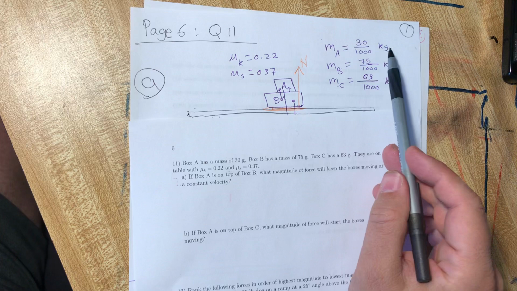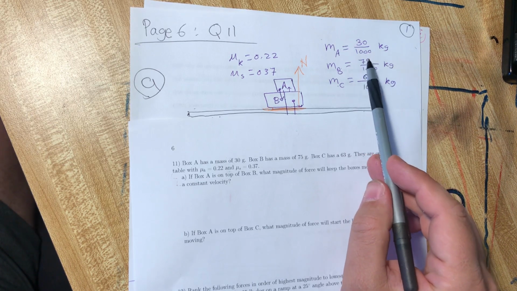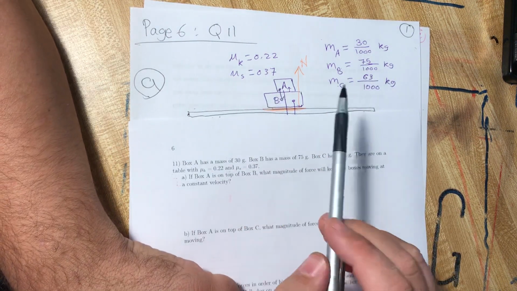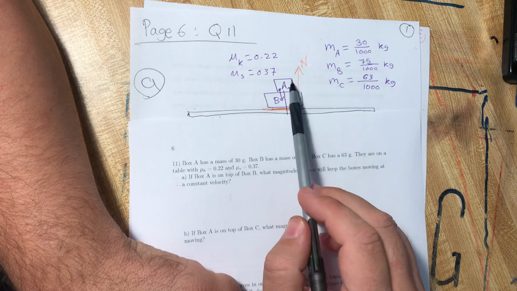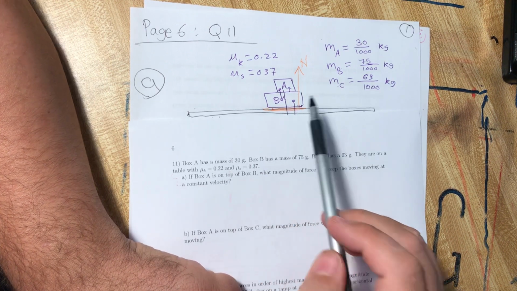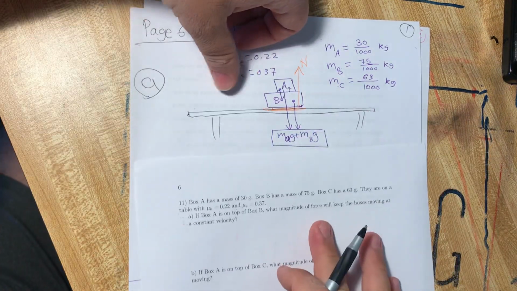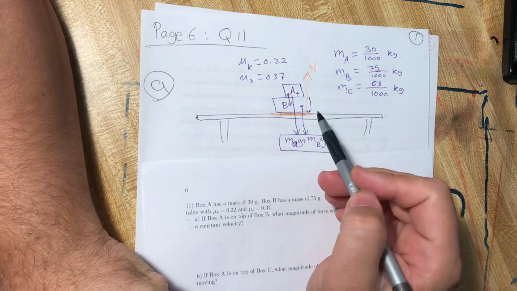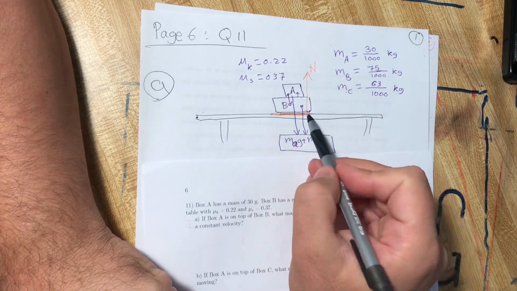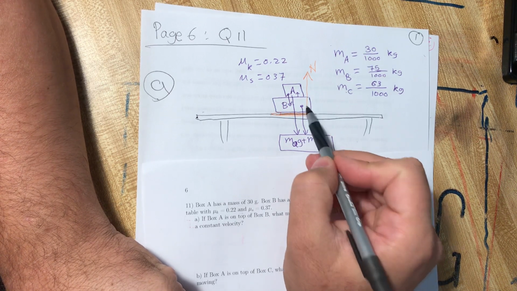We need to convert them to kilograms just by dividing by 1,000. Okay, and we have mu k and mu s as given. The first part: if A is on top of B, we need to find the normal force between the table and the bodies. The contact is just between the table and B.